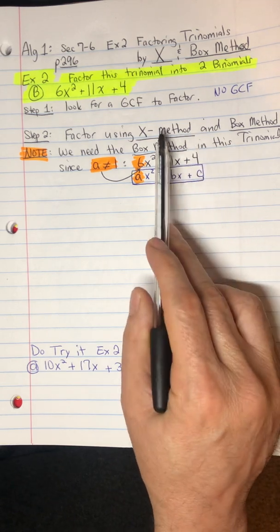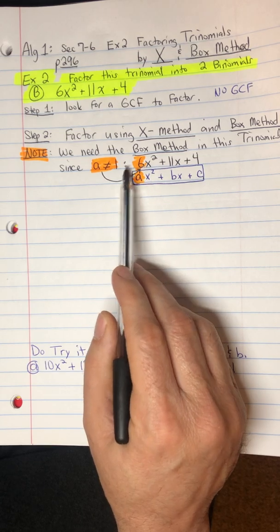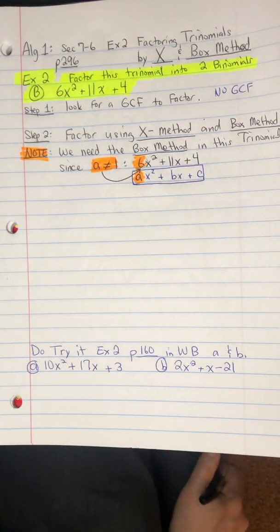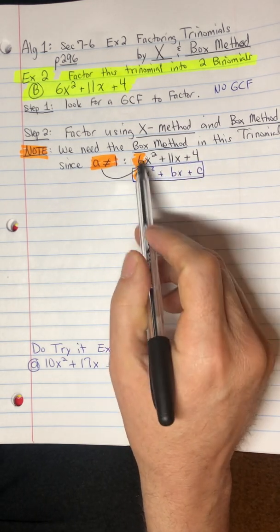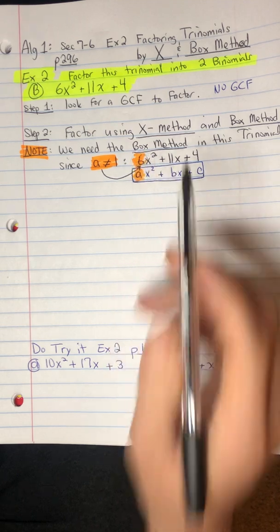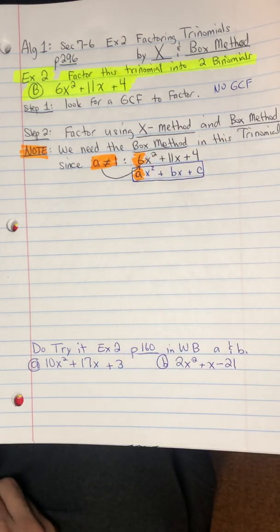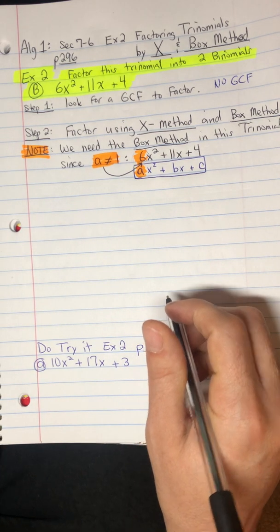The reason why we need the X method and box method is because this polynomial has a number other than 1 in front of x squared. See how it's 6x squared plus 11x plus 4? Since A is not 1, it's any number other than 1, we're going to have to factor this using the X method first, then also the box method. And it's going to be a little bit more complex than what we're used to. So let me go ahead and let's get started then.